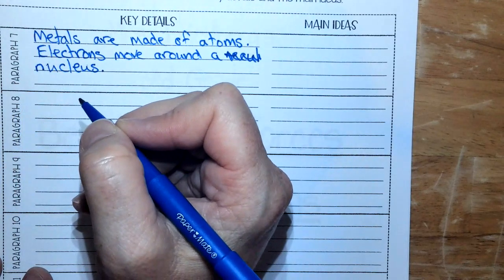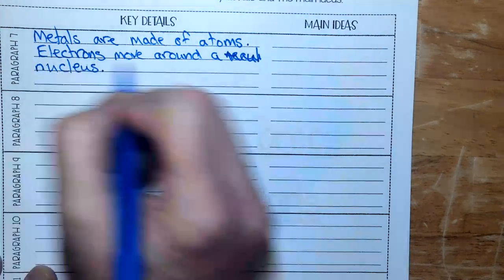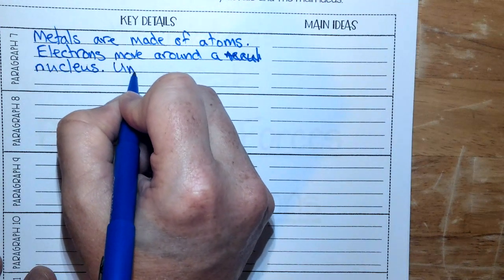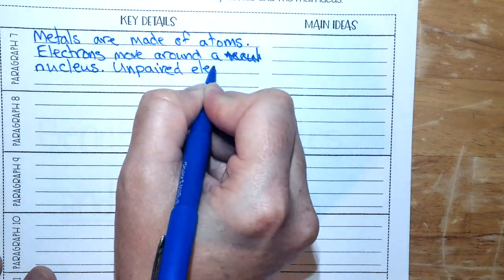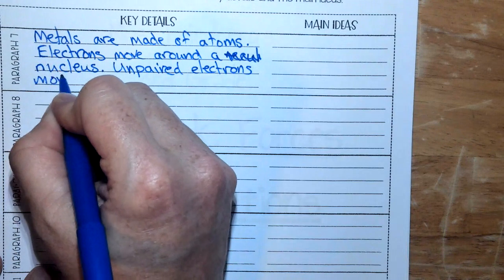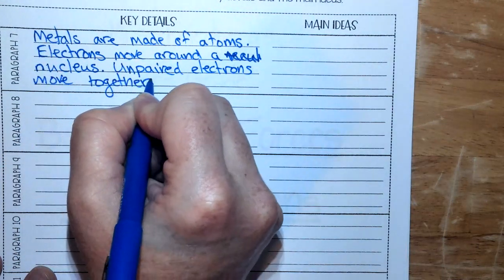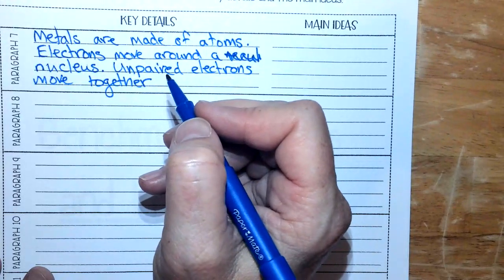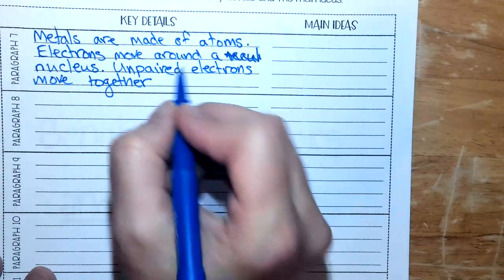And also that unpaired electrons move together. And this causes magnetic properties in certain metals.